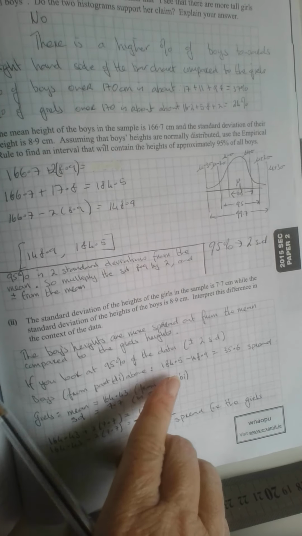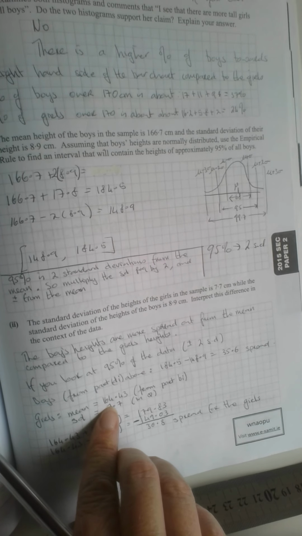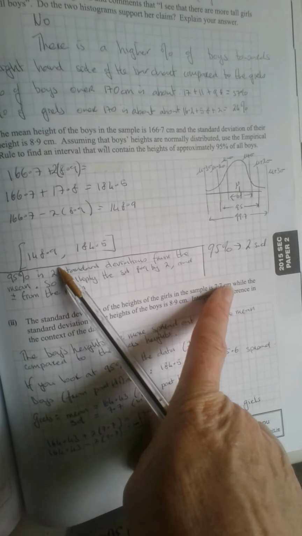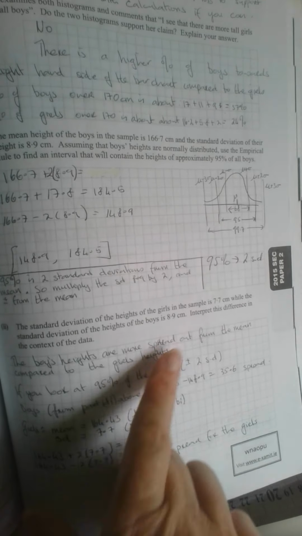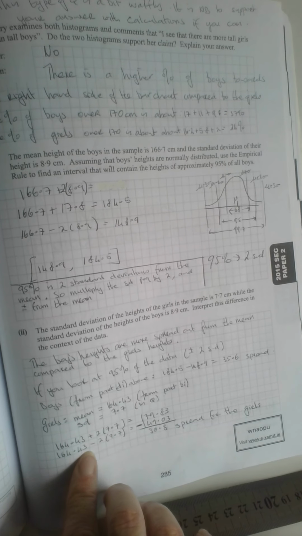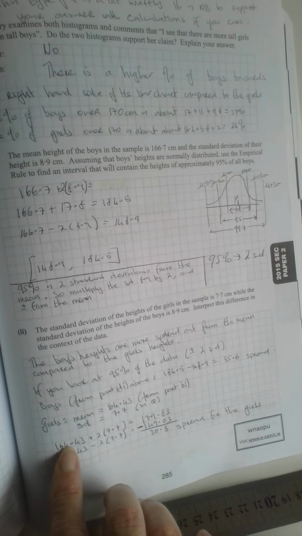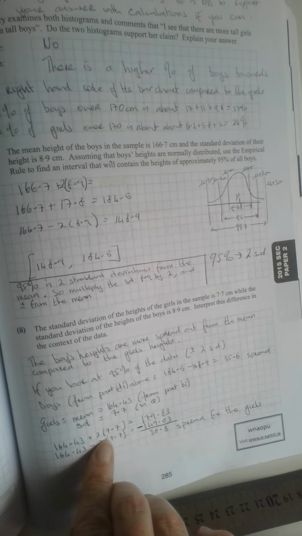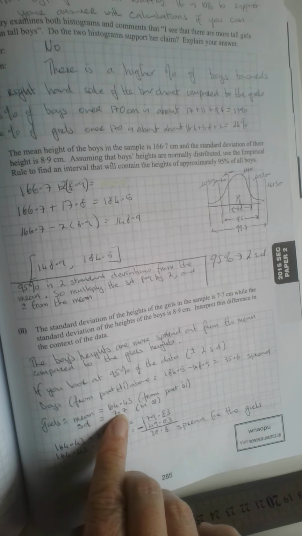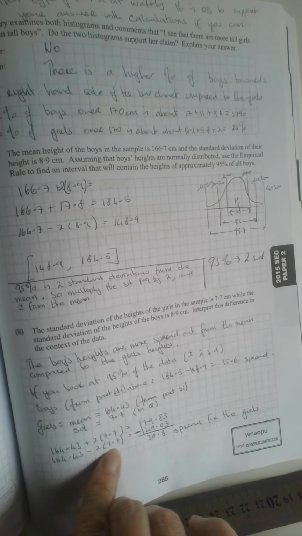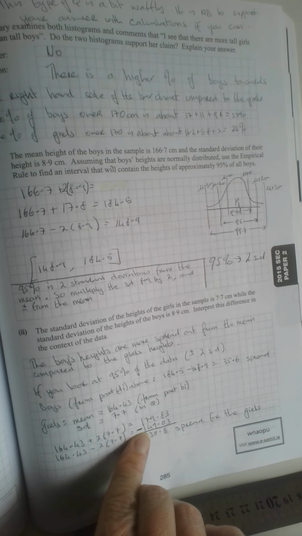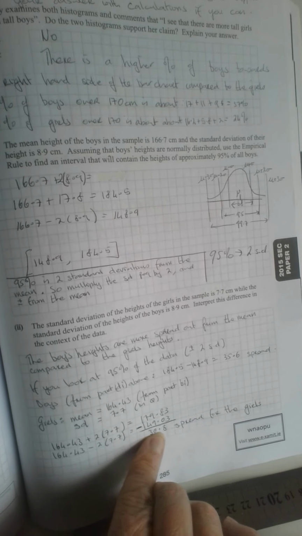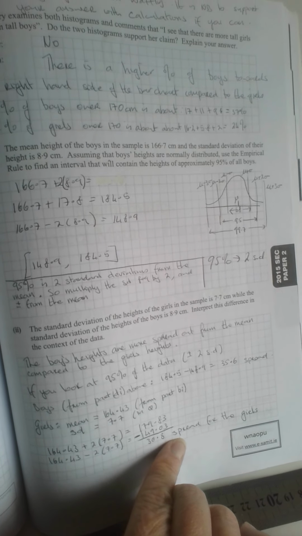So from part B1, a couple of pages over, if you remember, we got a mean of 164.43. They're telling me my standard deviation is 7.7. So I'm going to do the 95%, which is 164.43, which I got from part B1, plus 2 standard deviations, plus 2 times 7.7, and I get 179.83, minus 2 standard deviations, 149.03, and I subtract them and I get a spread of 30.8. So that is a lower spread than the boys.